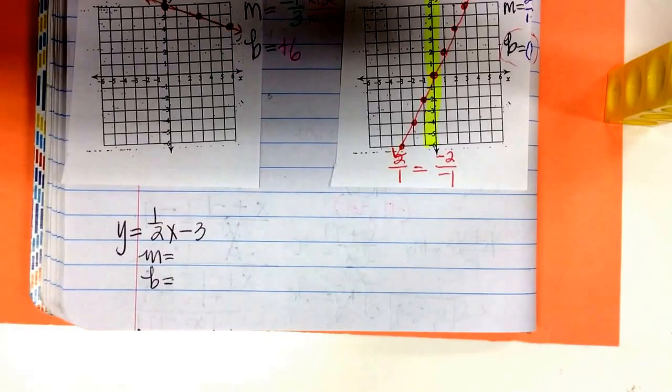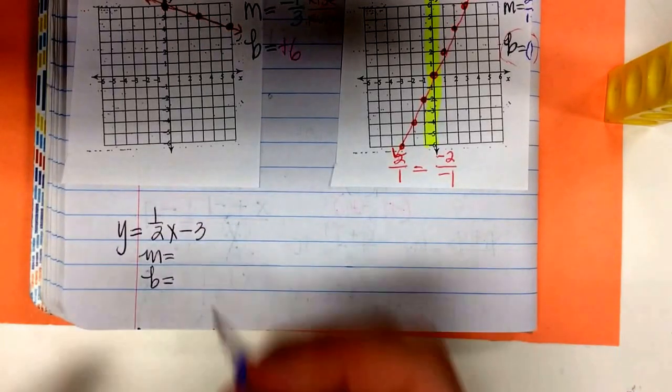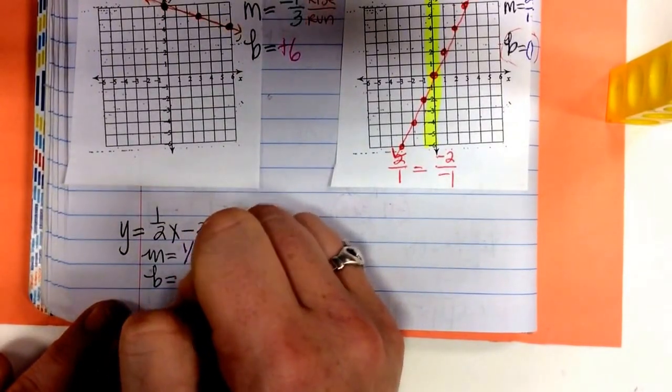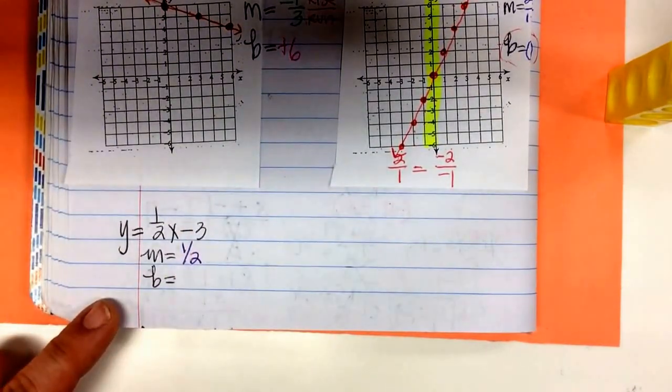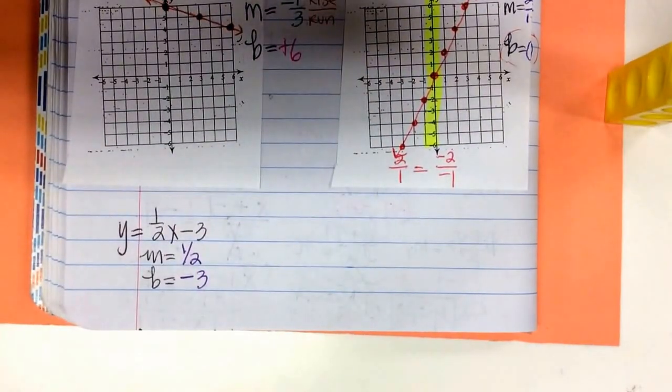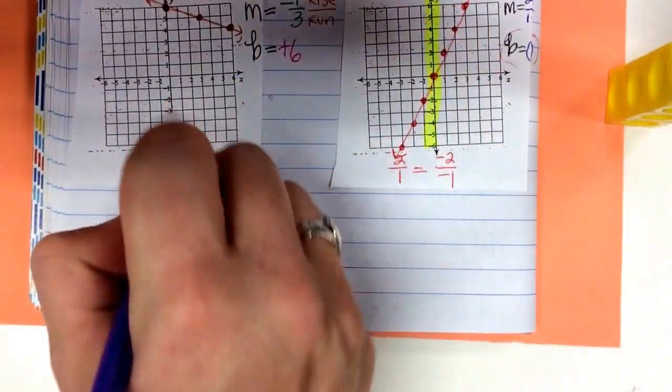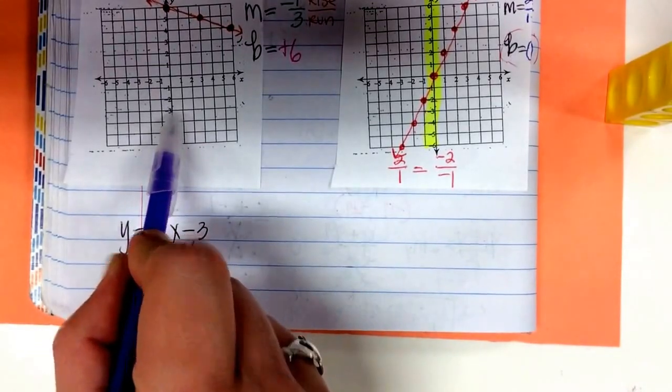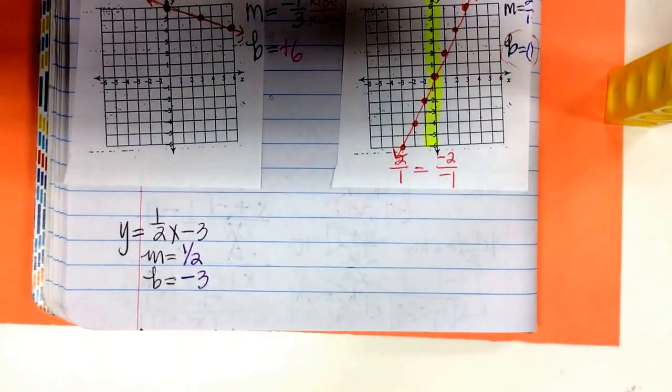Greta? What's the B? Perfect. The B is negative 3. So if I graphed that, I would start down here at negative 3. And then do my slope of 1/2, up 1 over 2.